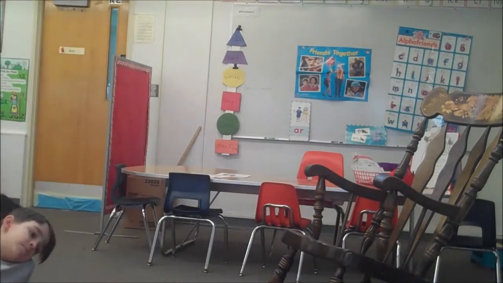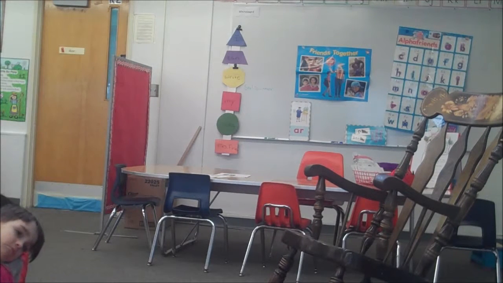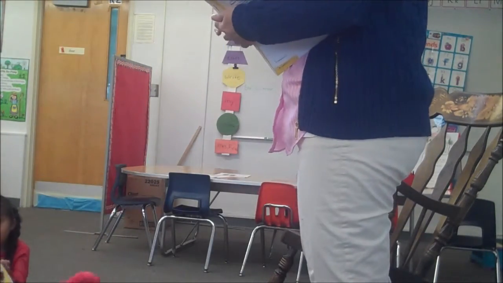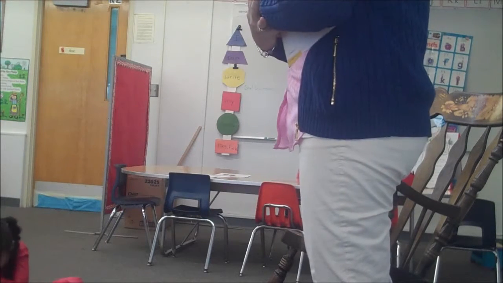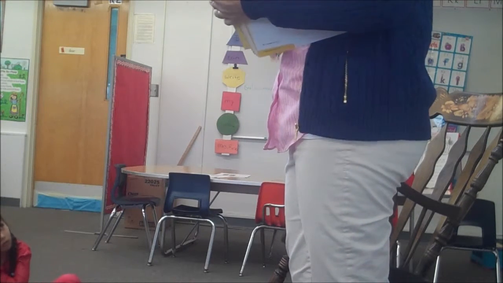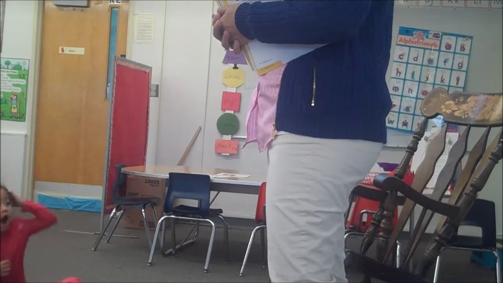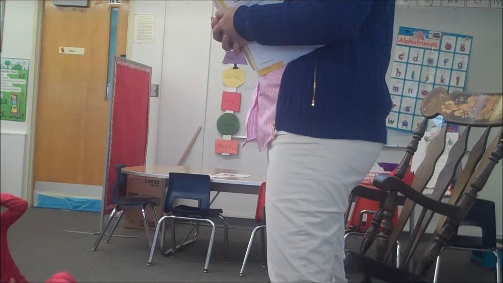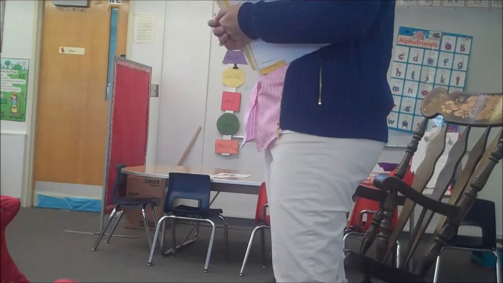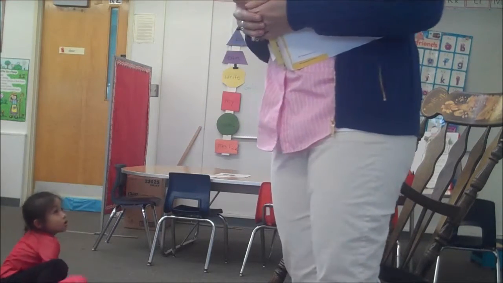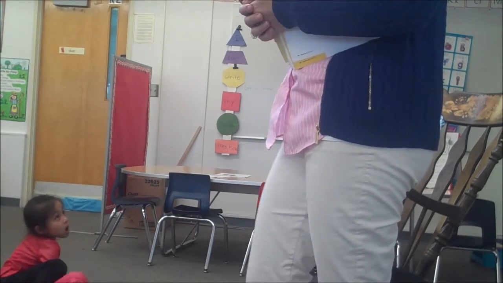This book was just to get us thinking about shapes. Today we are going to talk about the difference between two-dimensional and three-dimensional shapes. Bella, please put your hand down. A two-dimensional shape is a flat shape, and a three-dimensional shape is a solid shape. By the end of this lesson, we're going to be able to identify the difference between a two-dimensional, or flat shape, and a three-dimensional, or solid shape.